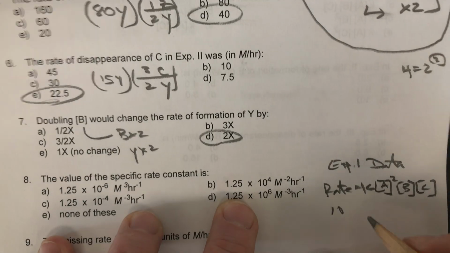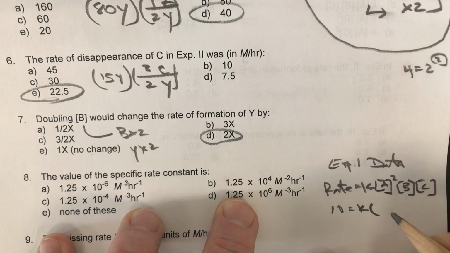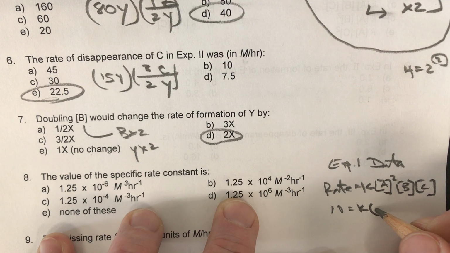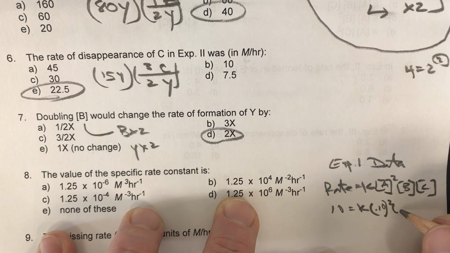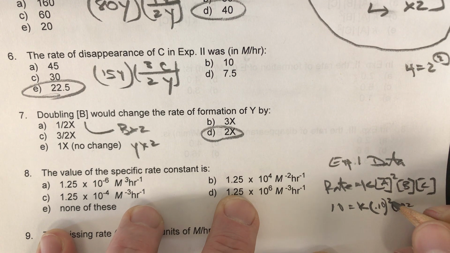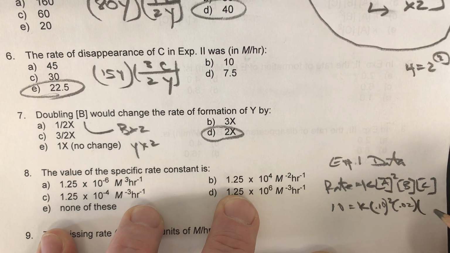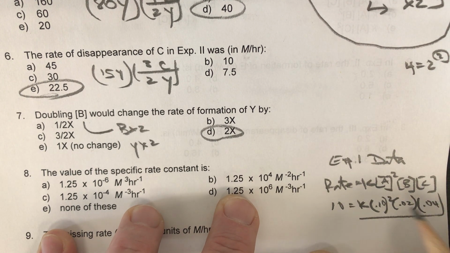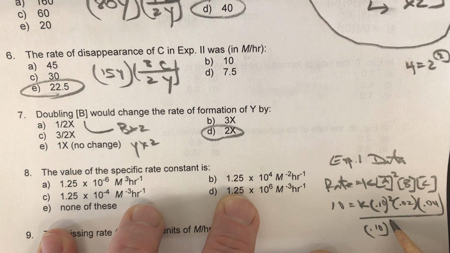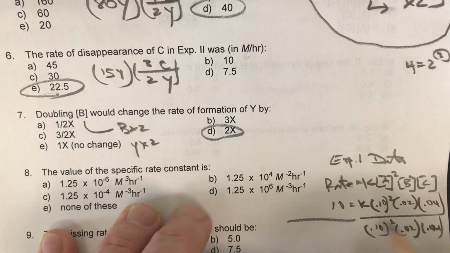So 10 is equal to k times, grab your data, A is 0.1 squared, B is 0.02, and C is 0.04. So divide out by 0.1 squared and 0.02 and 0.04 on both sides.